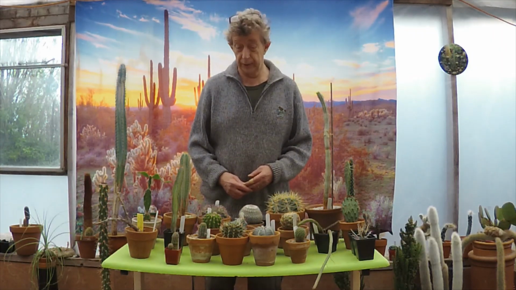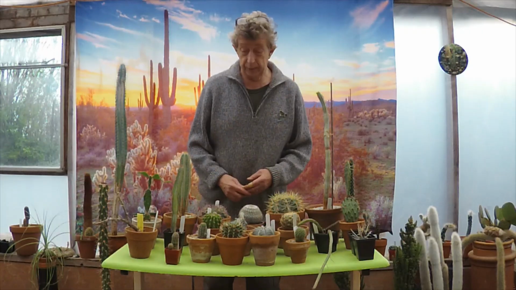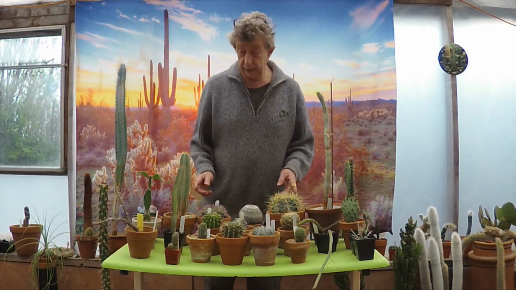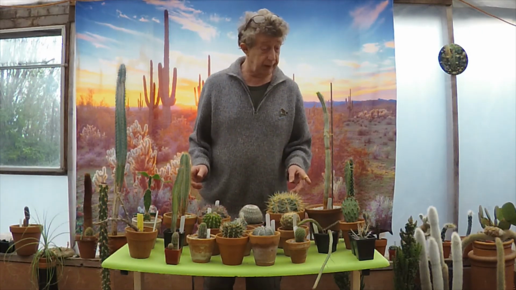So Austrocylindropuntia vestita, for instance, has got them on the new growth, but it doesn't have them on the old growth. So there's that to be borne in mind. So let's start off with succulents and cacti.